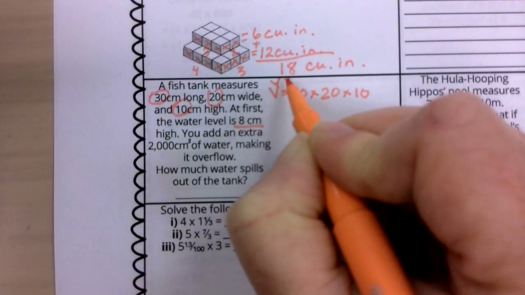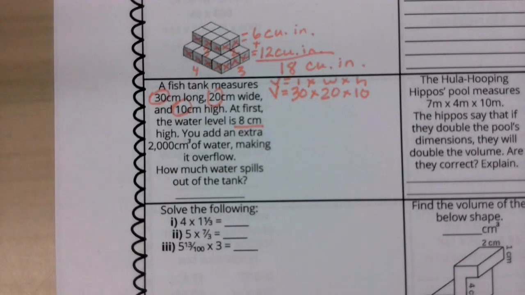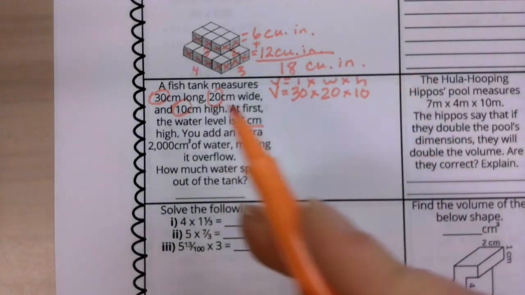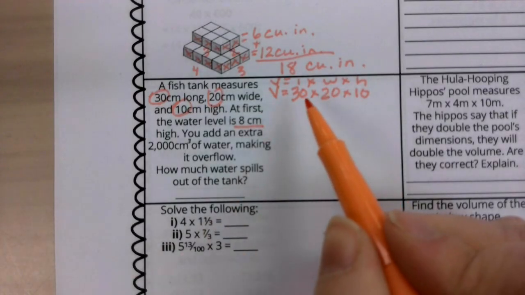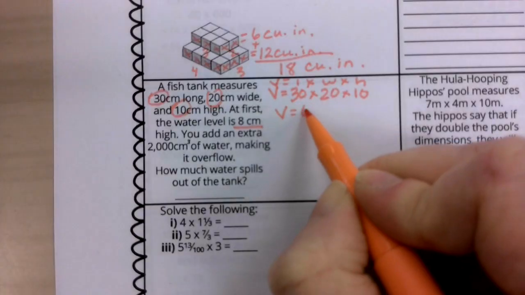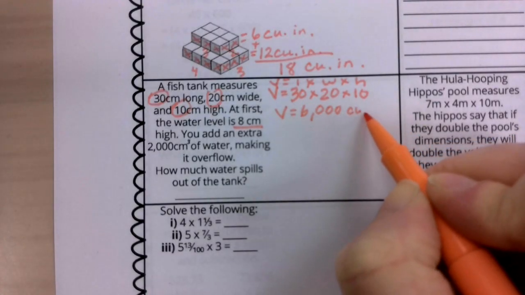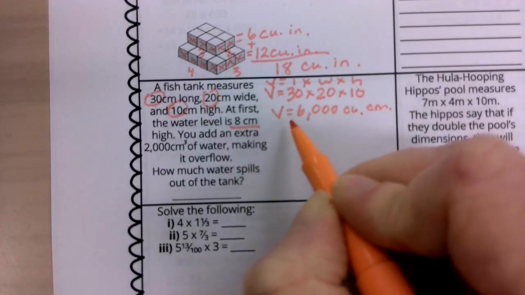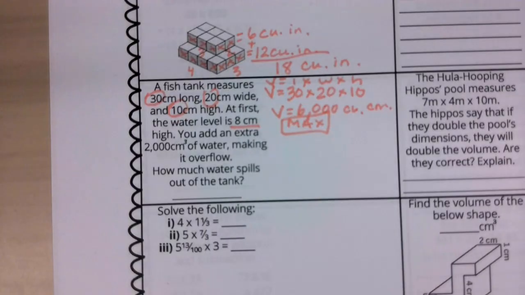Of course, I used the volume formula, and I should have written that first, because really to use a formula, you got to write it out first, then exchange it for those dimensions. I know that 30 times 20 times 10 is going to give me a maximum capacity of 600 cubic centimeters. And I'm going to write right here that remember this is the max that it can be filled to.